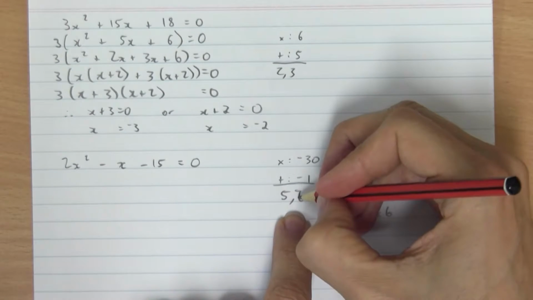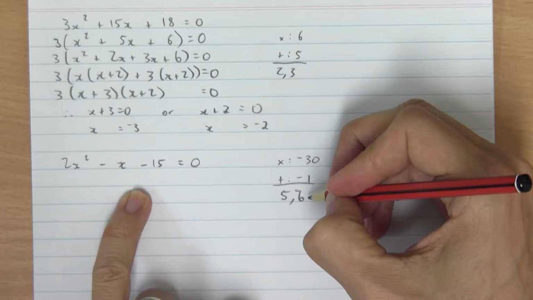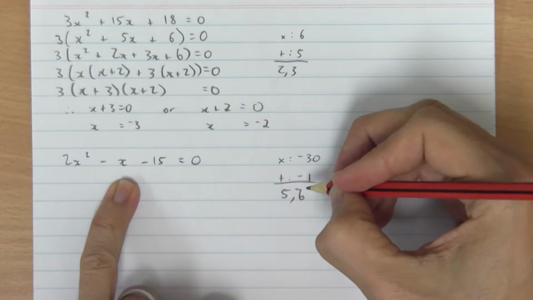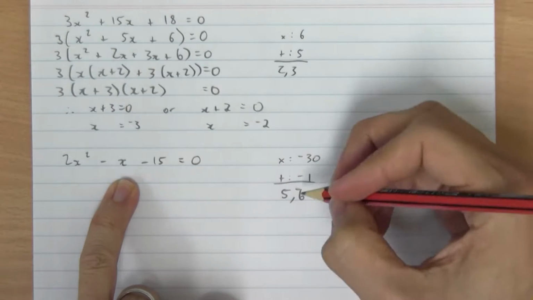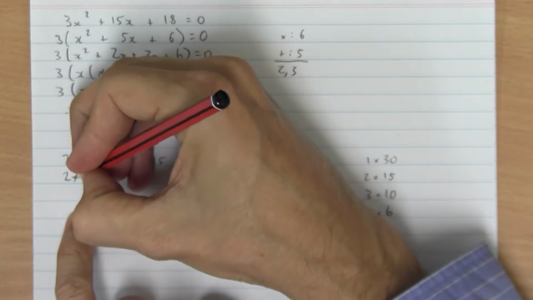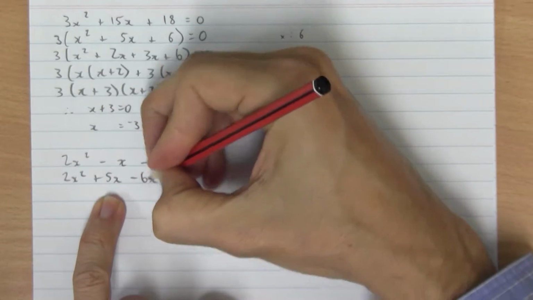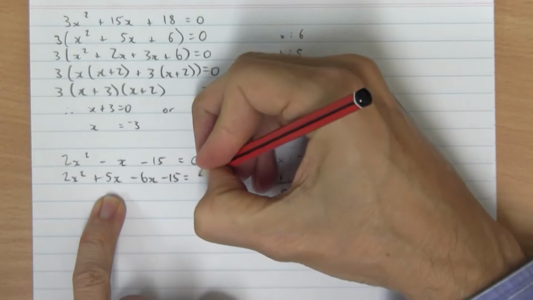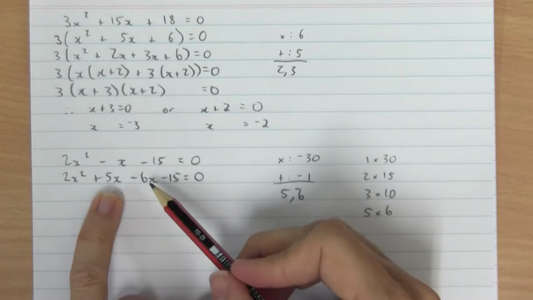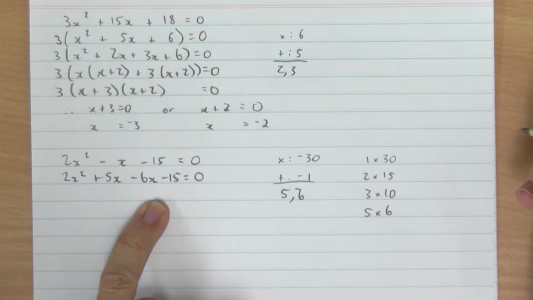Okay, here I can't just write (x plus 5)(x minus 6). Doesn't work that way. I have to split this term up. If you know one of the other methods, the cross method or one of the other ones, that's fine, you can use it. I'm going to show you from first principles. 2x squared plus 5x minus 6x minus 15. Now this might have looked a bit clearer if I had put these the other way around, but it will work just as well. Doesn't matter about the order.